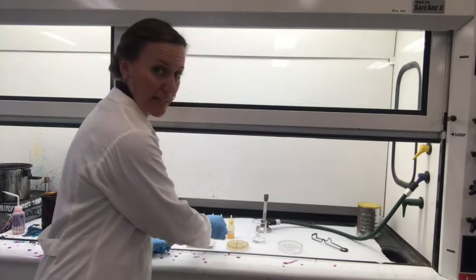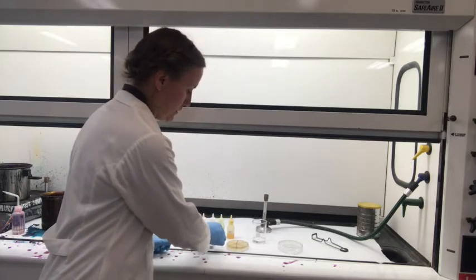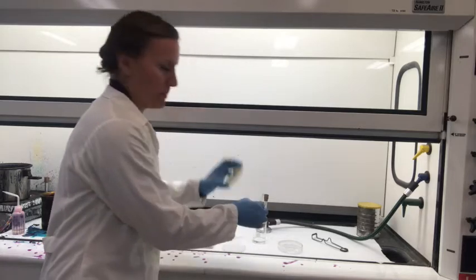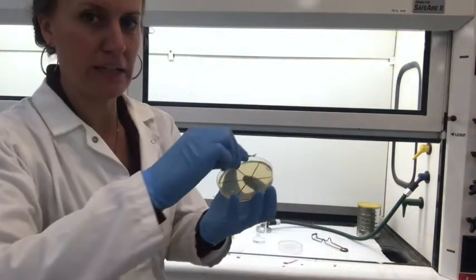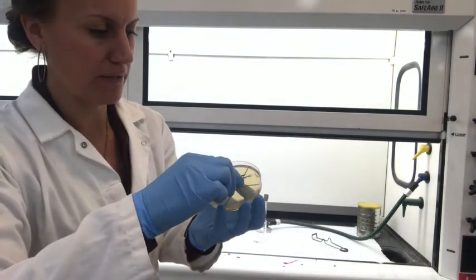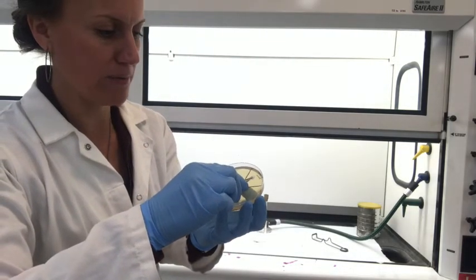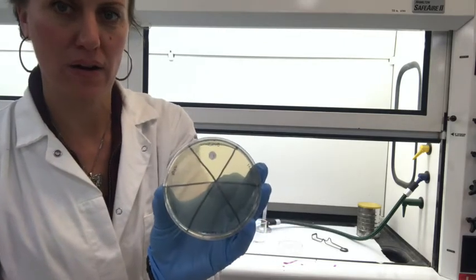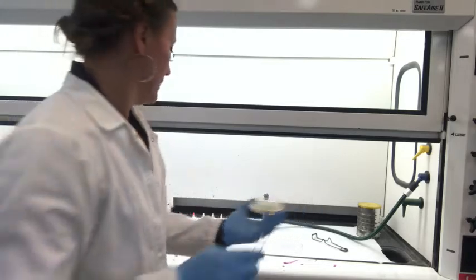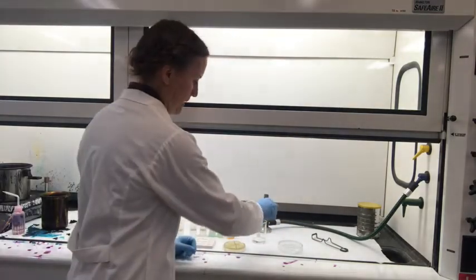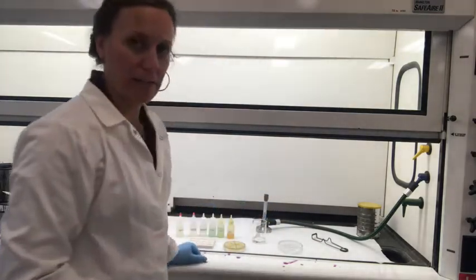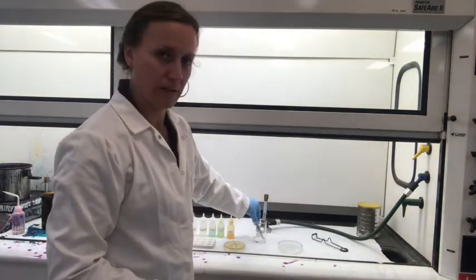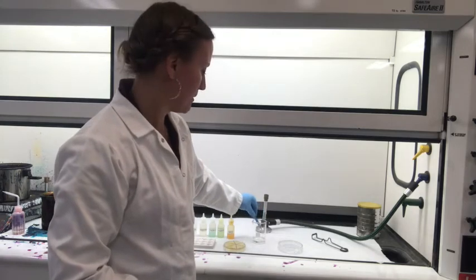With the saturated disc, and to make sure that there is no dripping from this disc, I'll find the same section on my TSA plate, and I'll simply add the disc to the TSA plate right in the center of that pie-shaped wedge. With this, I'll just press it down, and the disc is now on my TSA plate. From here, I'll put my forceps back in the ethanol to sterilize them, and I'm ready to move on to my next one. I'll give you just one more demo of the same practice.